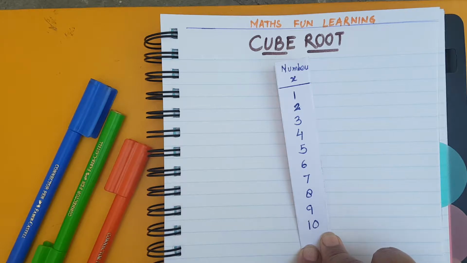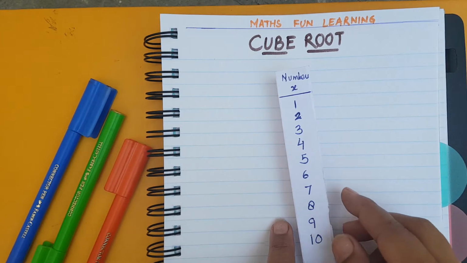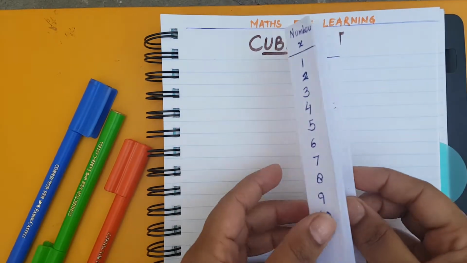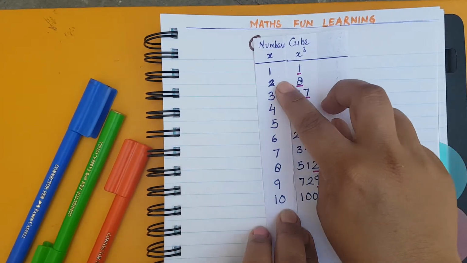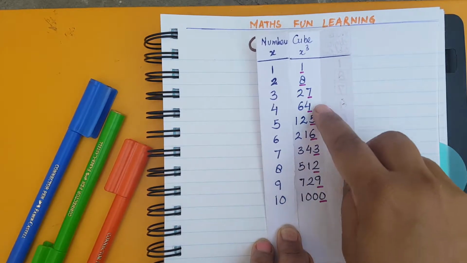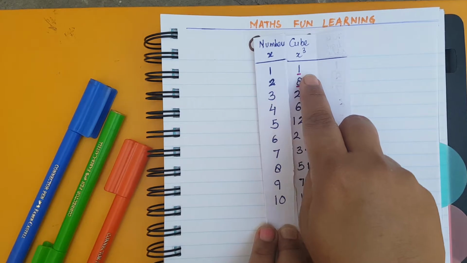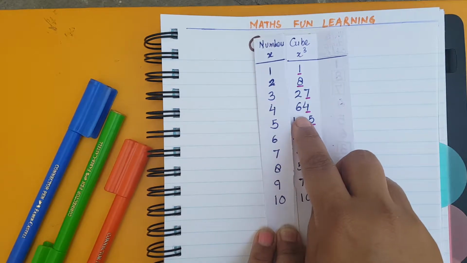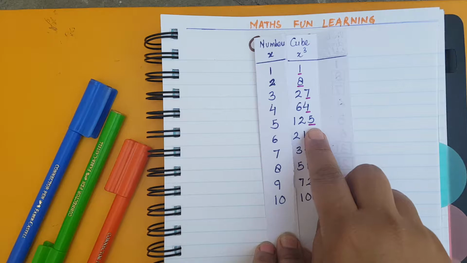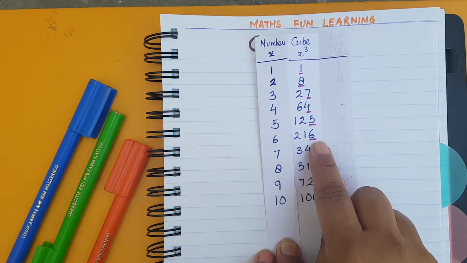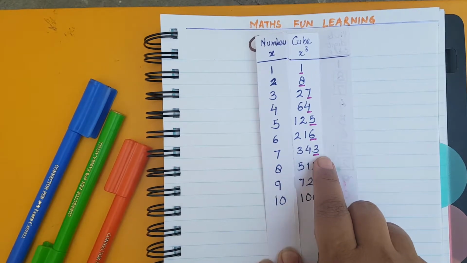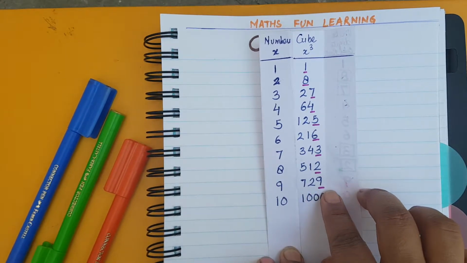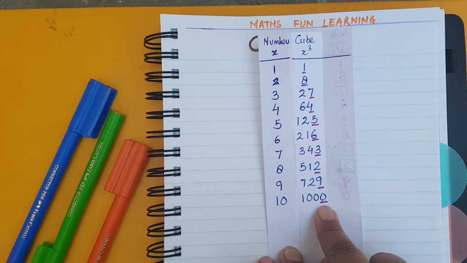If you look at this, I fold this paper into 3 parts, and when I open this paper, you can see I write the cubes of 1 to 10 here. The cube of 1 is 1, the cube of 2 is 8, the cube of 3 is 27, cube of 4 is 64, cube of 5 is 125, cube of 6 is 216, cube of 7 is 343, cube of 8 is 512, and cube of 9 is 729, and cube of 10 is 1000.